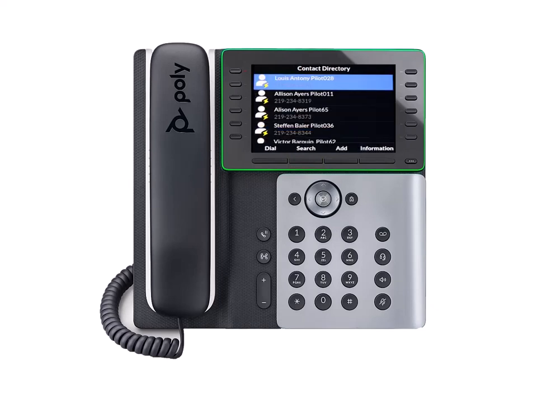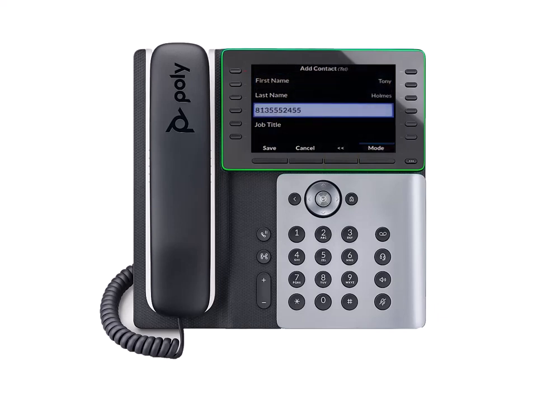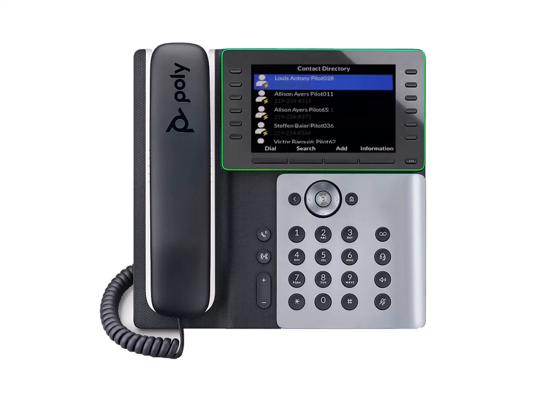Add a new contact by pressing the Add Contact soft key, entering their information, and pressing the Save soft key. The new contact is now saved to your directory.